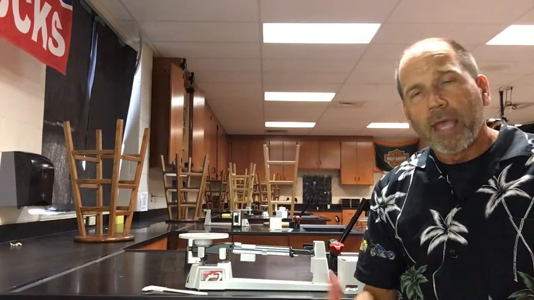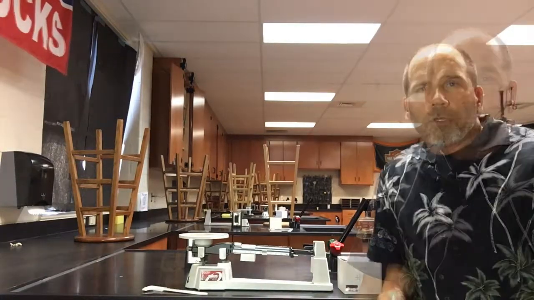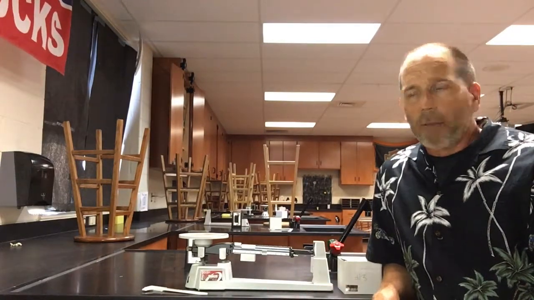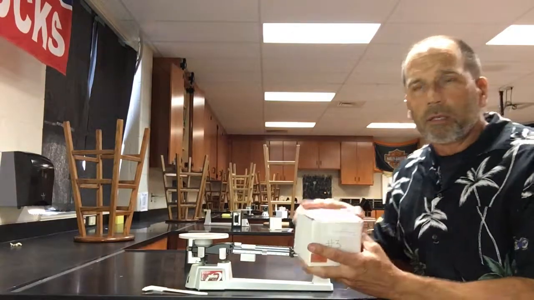In today's lab, we're going to take several materials and find their volume and their mass, and then calculate the density. And then from the list, we're going to determine what those materials are. Stay tuned. You're only going to need three things for today's lab. You're going to need the plug kit.